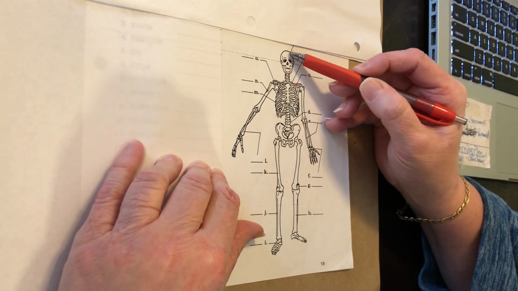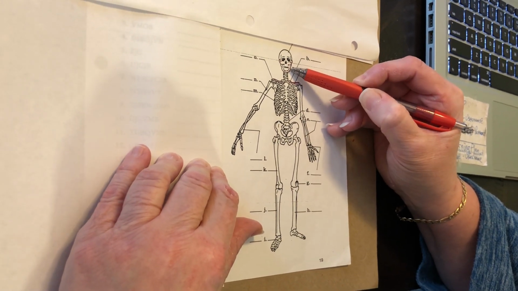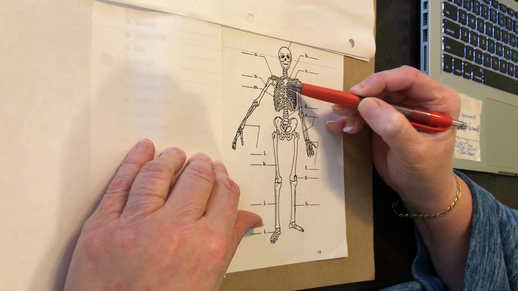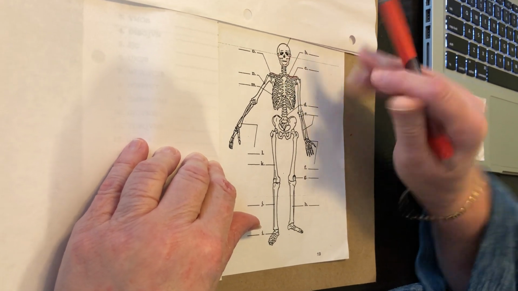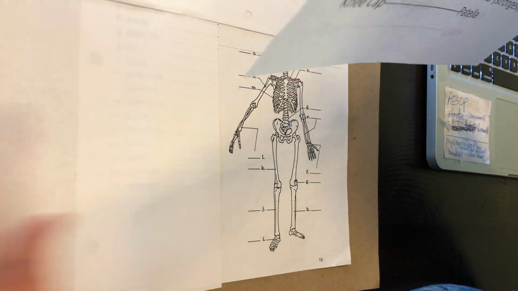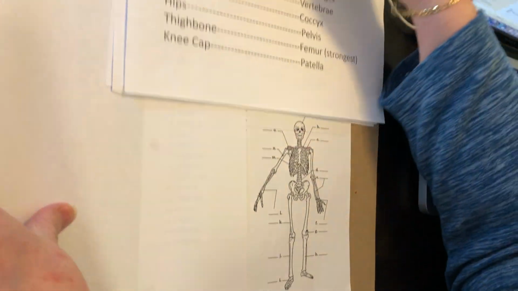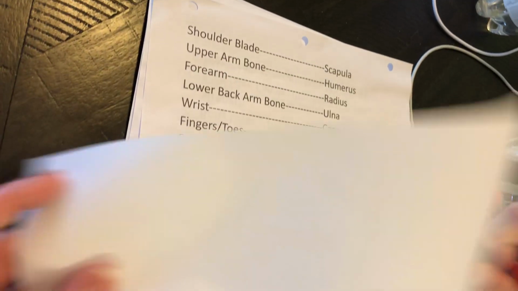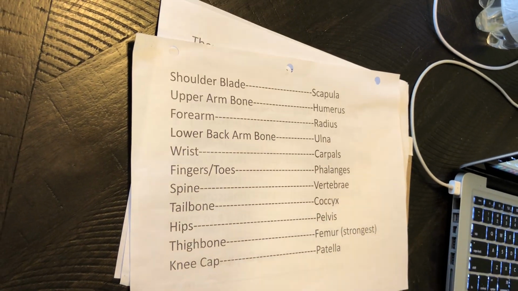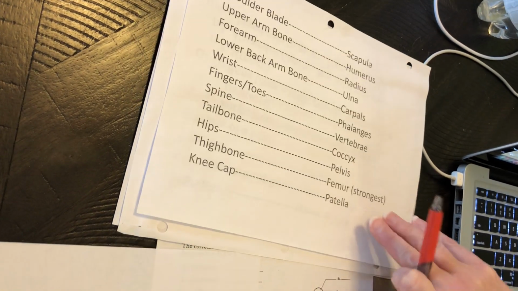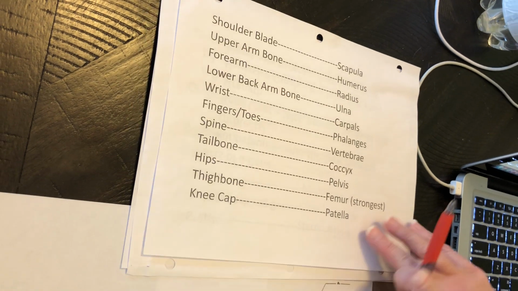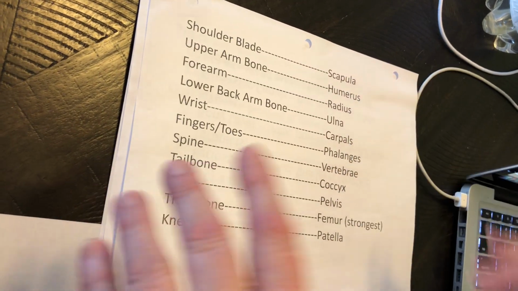So far we've done the cranium, the mandible, here's your clavicle, and this is your sternum. Let's go a little bit further. We're not going to do everything on this set of notes today, and I'm not going to cover it right now.